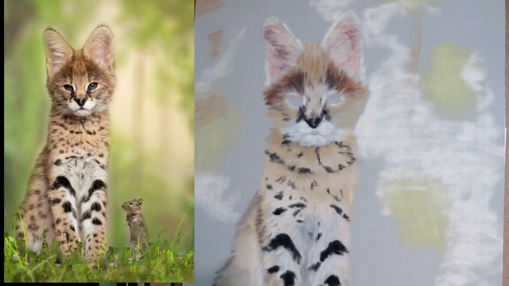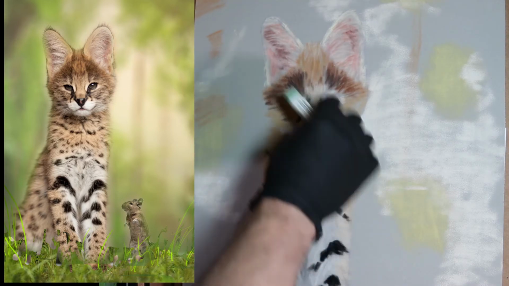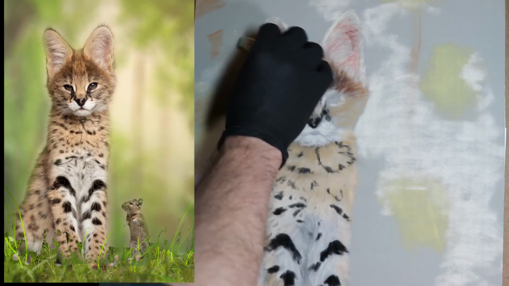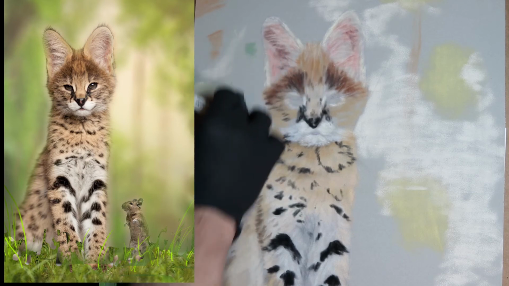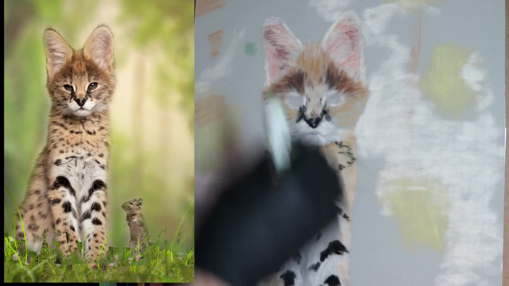Now, at this point, need to introduce some greens. Put my butterscotch up, and I do have a wide selection of greens. Let's start off with Great American Artworks Spruce. And let's see how this looks. That looks terrible.